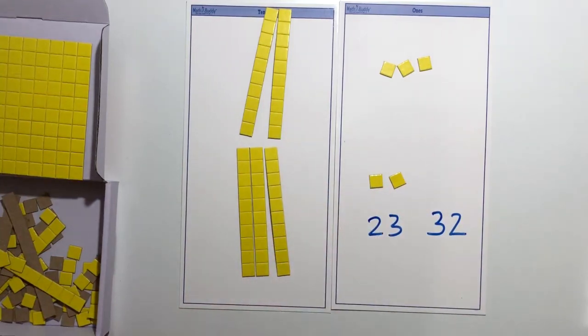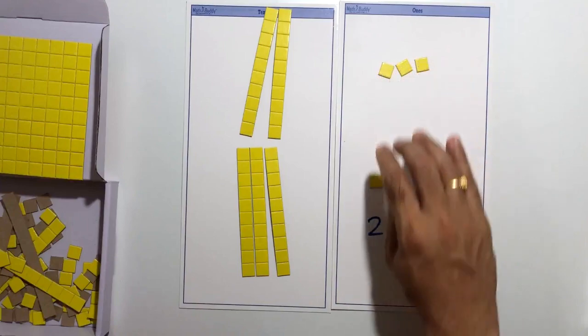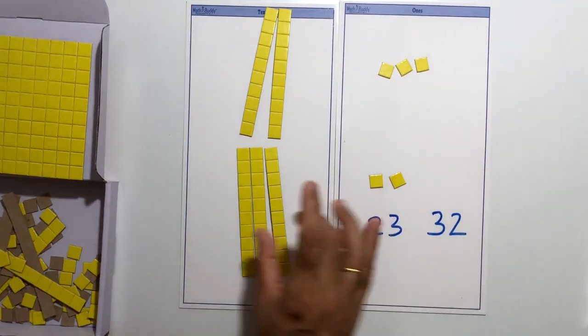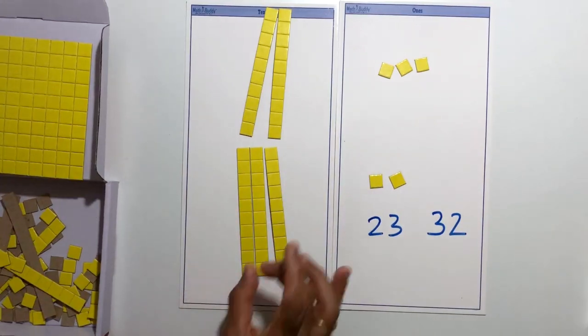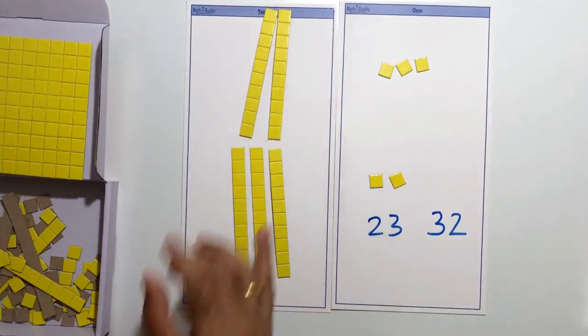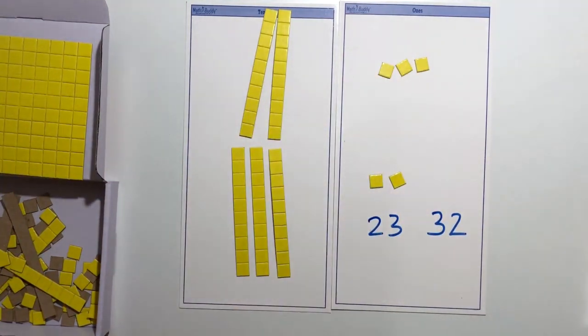Can you tell me which number is more? What do we do to find out which number is more? Do we look at the ones place and say that this is more than this? This has got three ones and this has got two ones, so this number is more. Or do we look at the tens place and see that I have got three tens here and I've got two tens here. Therefore, this number is more than this number. How do we determine which is correct?